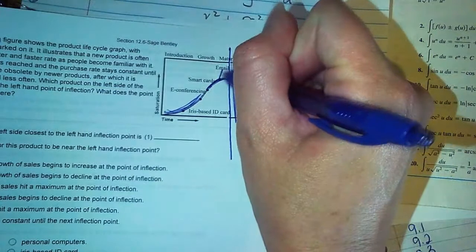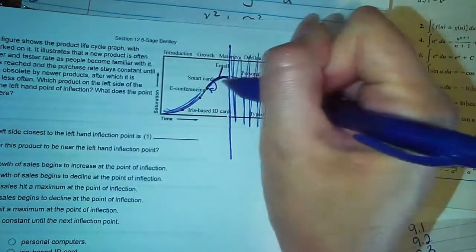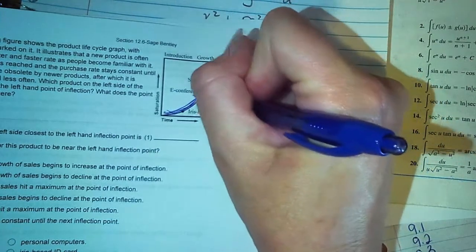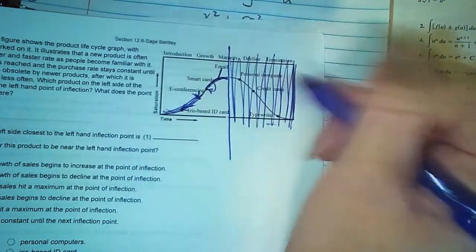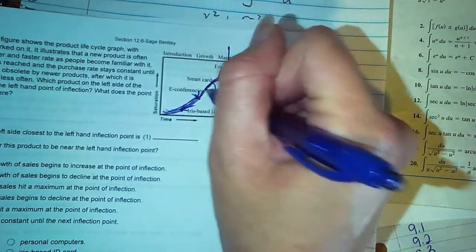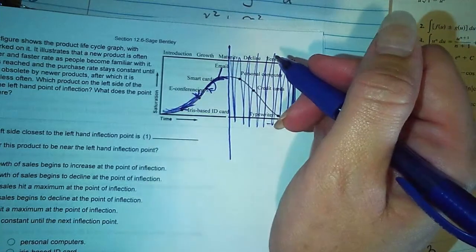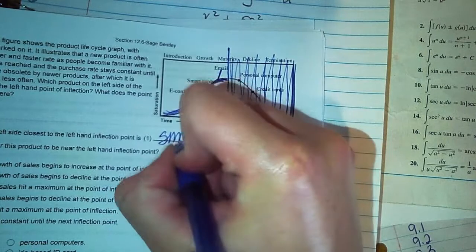Now be very careful because this is not labeled well. This point belongs to email. This point belongs to smart cards. This point belongs to e-conferencing. And this point belongs to the iris-based ID card. So where does it change concavity? It looks like it's changing right where the smart card thing is. So the product on the left side is going to be the smart card.